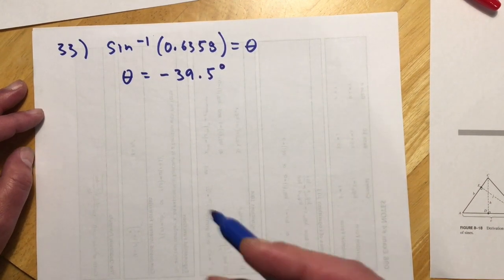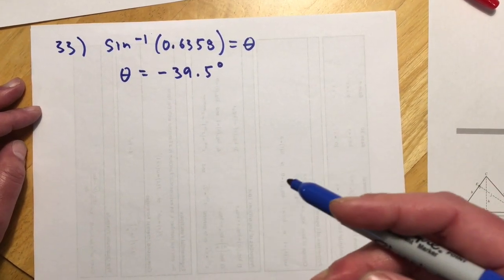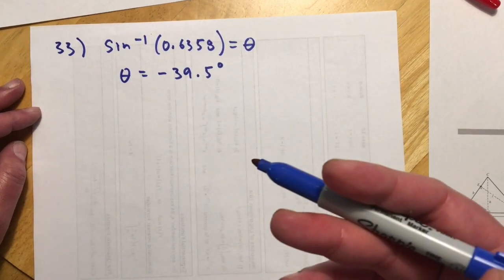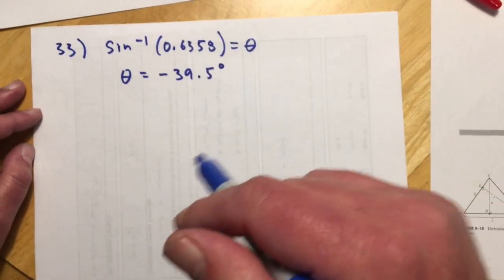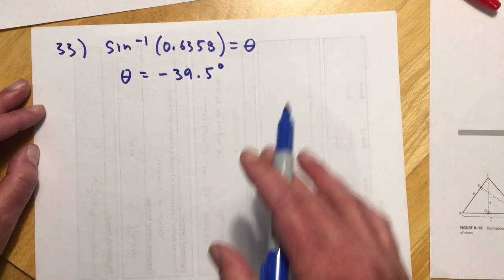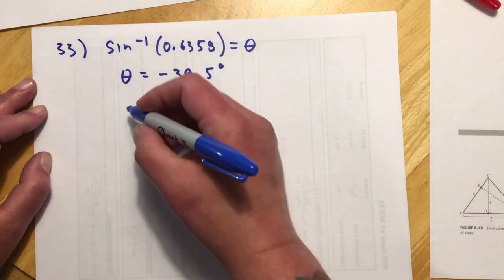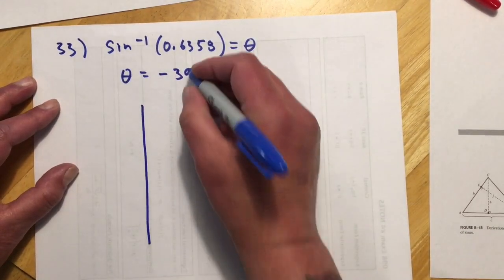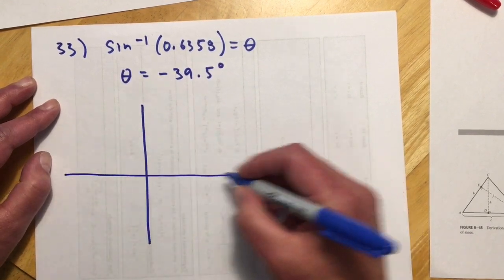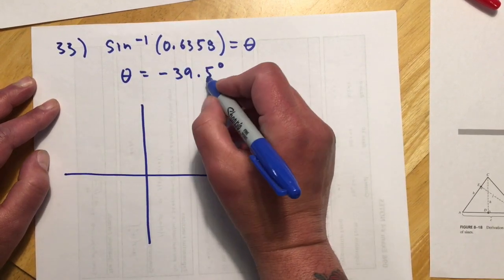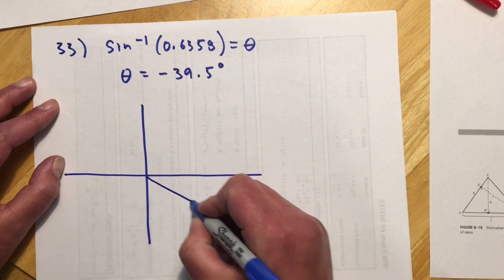And the reason is because of how they have to limit the, oh boy, you don't care about this. I'm going to skip over that because I think it's just going to be confusing. And they really don't emphasize it in the book. So let's just say this is what we got. And so negative 39.5 is going to be somewhere down here.